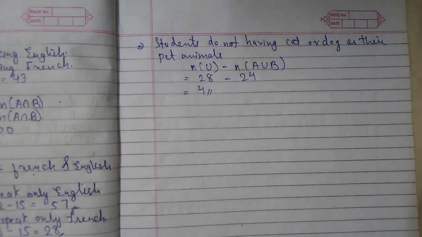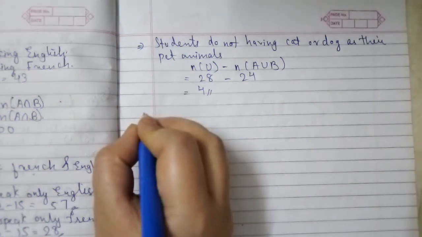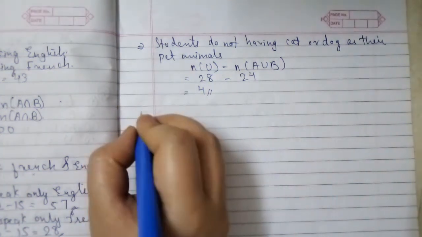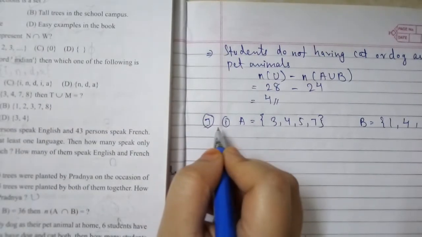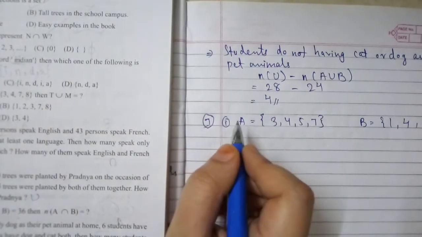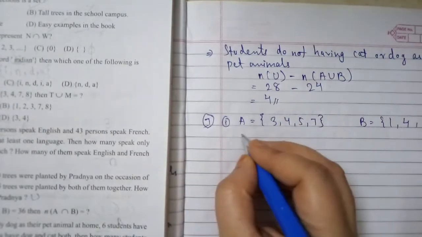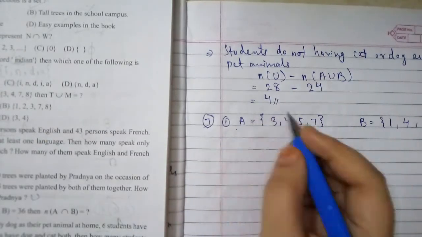So students, I hope you all have understood this question. Now let's do question number 7. Students, in question number 7, represent the union of two sets by Venn diagram for each of the following. So here we have to draw the Venn diagram of the given two sets.